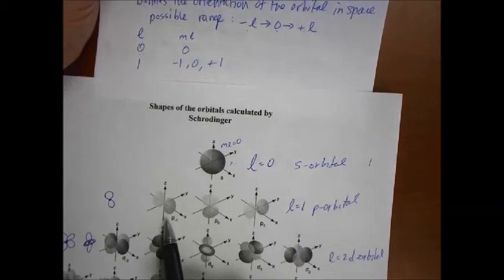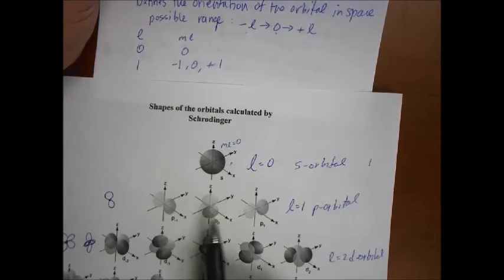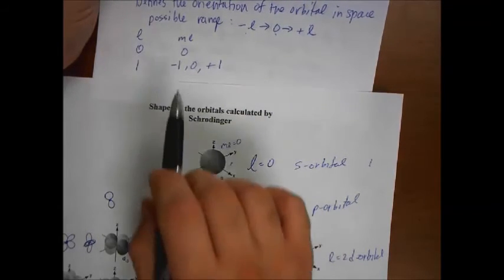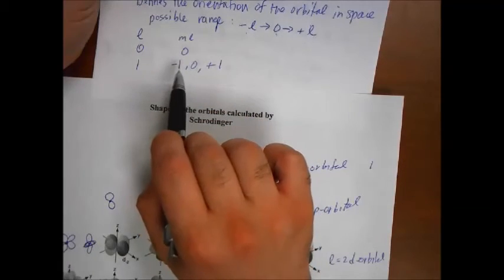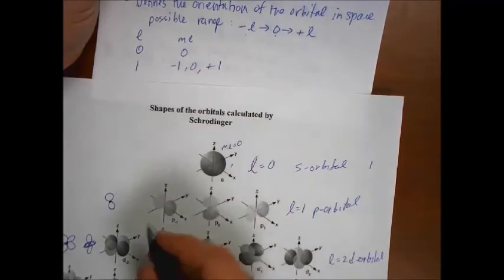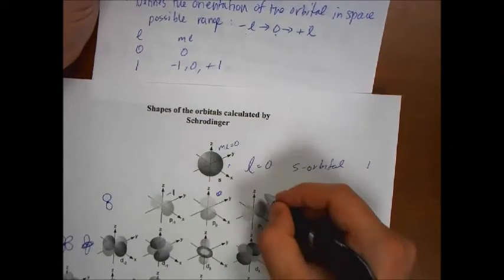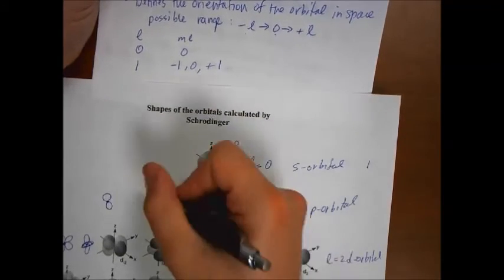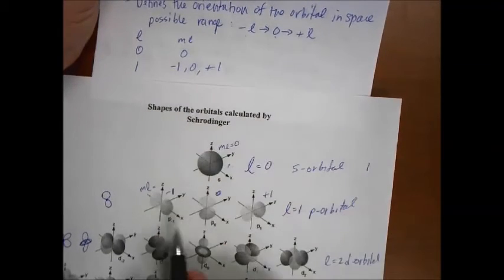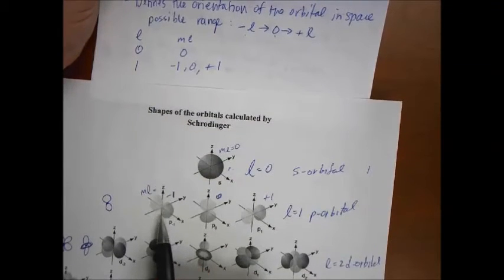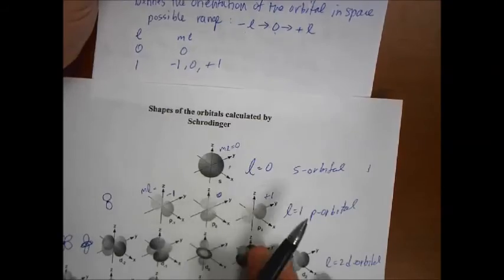Now, it makes sense that when we have three different types of p orbitals, for L is equal to 1, we get three different m sub L's. We get a minus 1, a 0, and a plus 1. So we're assigning each one of these orbitals a different m sub l value. So this m sub l value tells us if it's in this one, or this one.